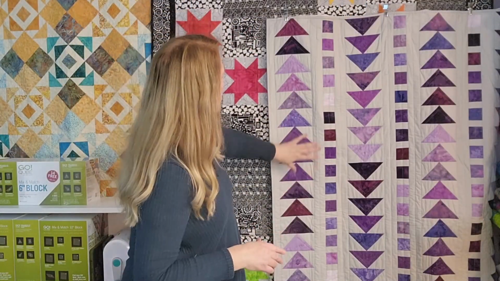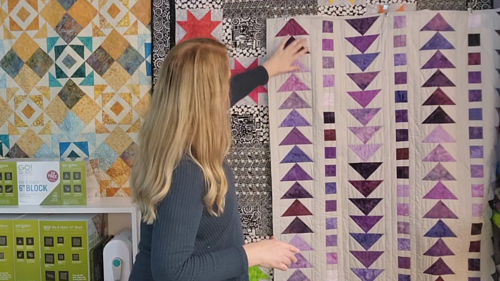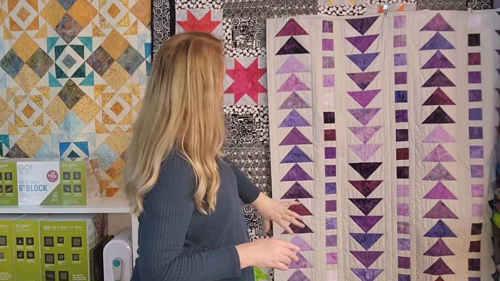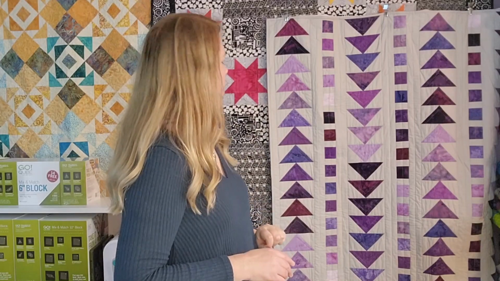Now that you know what a flying geese unit is, let's take a look at how they're used in quilts. Back here, you can see that they're just flying geese arranged in a column, and it forms a very strong point.